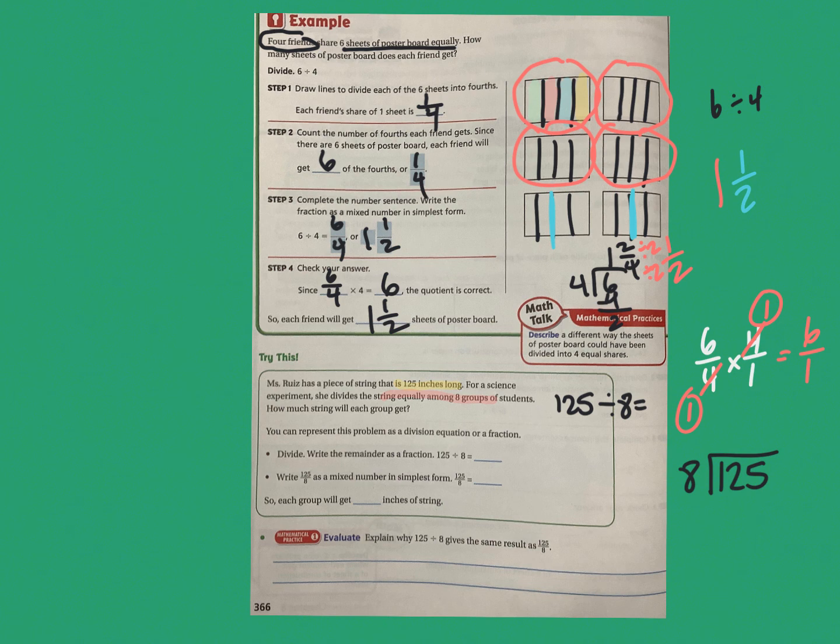So let's do the division then. 8 times what number gets me close to 1 without going over? Nothing. So then let's move over. 8 times what number gets me close to 12 without going over? 8 times 1 does that. And I have 4 left over, which is smaller than my divisor. That's good. 8 times what number gets me close to 45 without going over? 8 times 5 gets me 40.